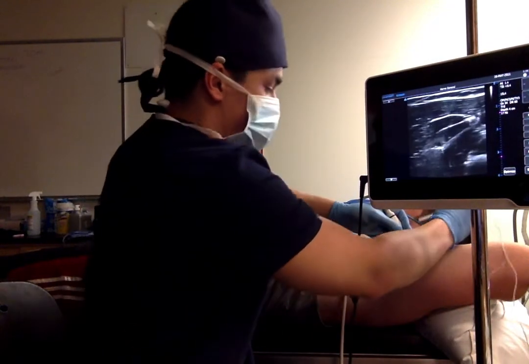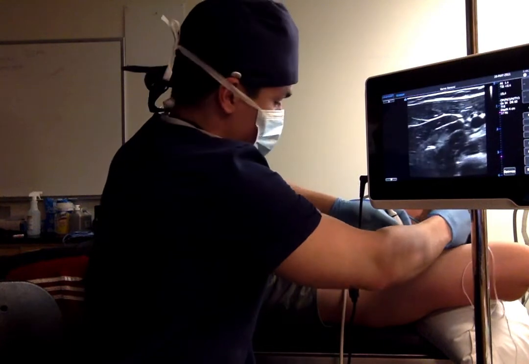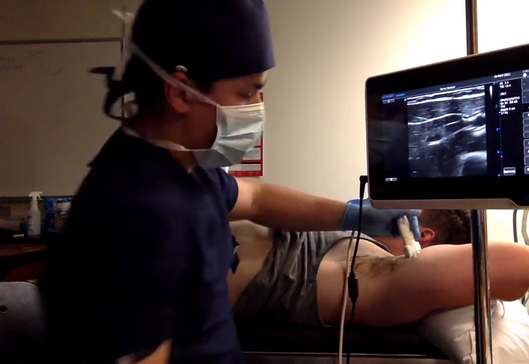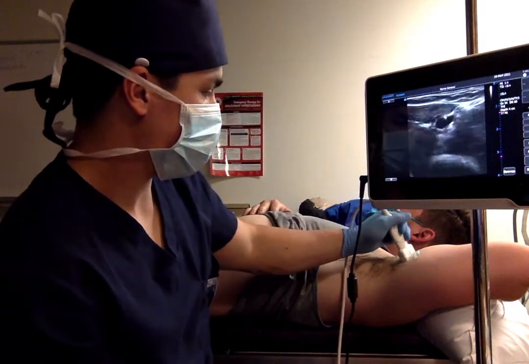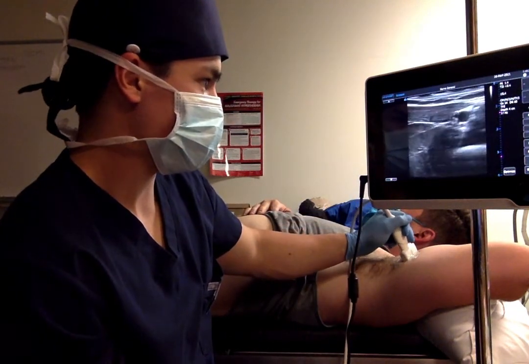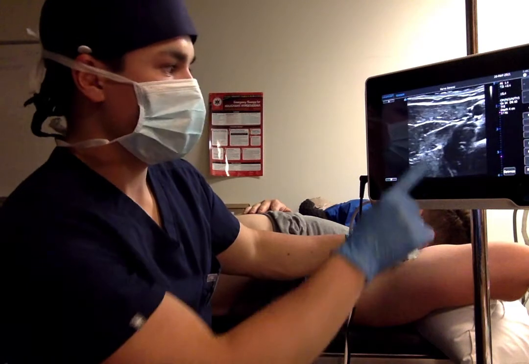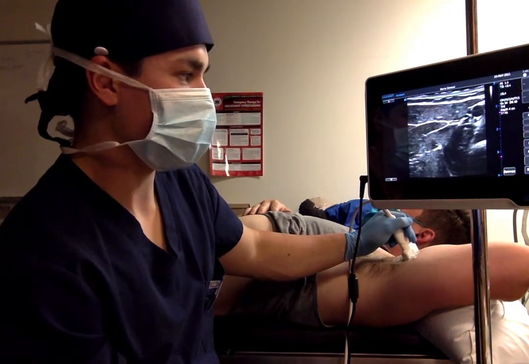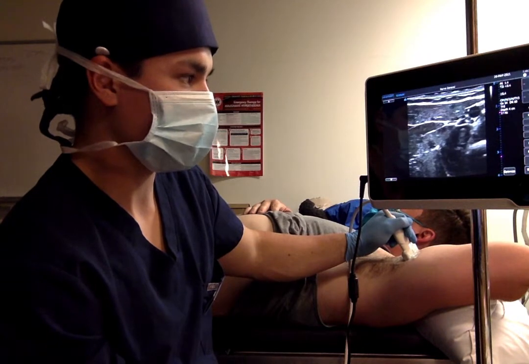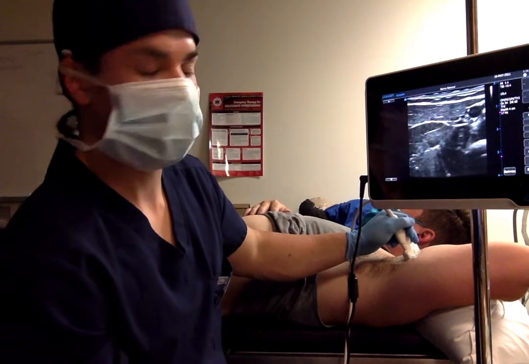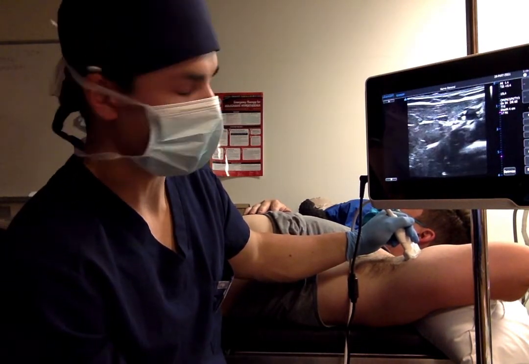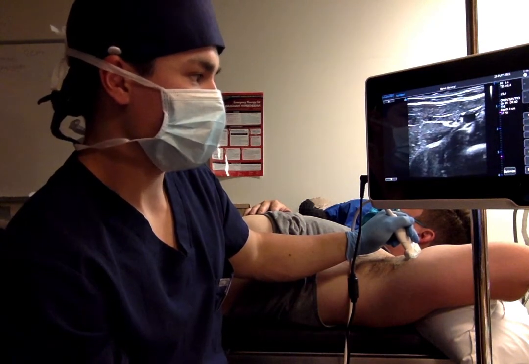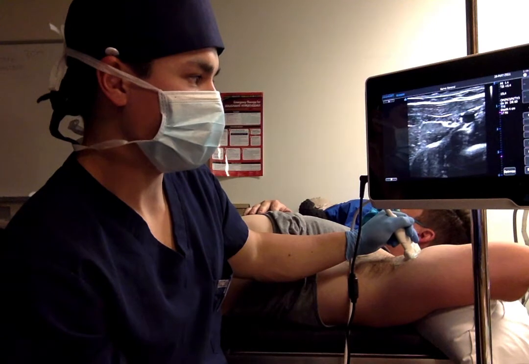And I'm going to approach cephalad to caudad. And we can use the nerve stimulator, starting off with the musculocutaneous nerve. And that's going to elicit an upper arm twitch. And then we can have our assistant aspirate. With the nerve stimulator, we have a goal of 0.3 to 0.5 milliamps. Then we'll aspirate and then inject our 0.25% ropivacaine.